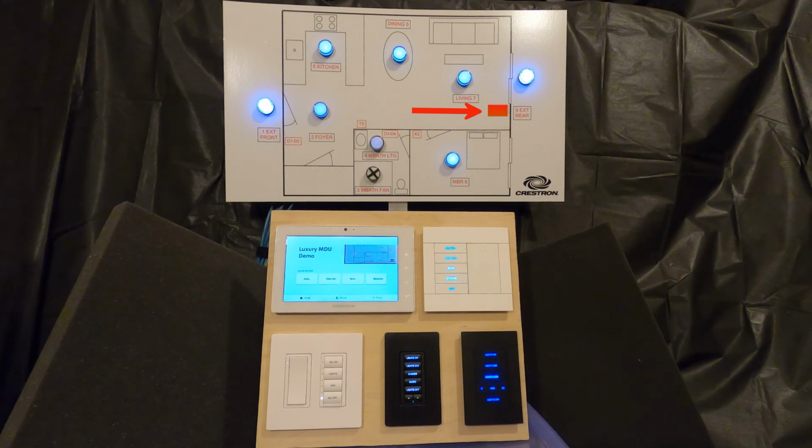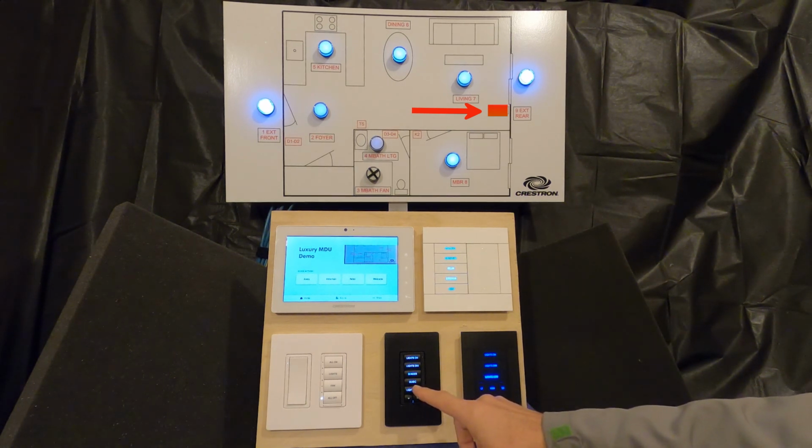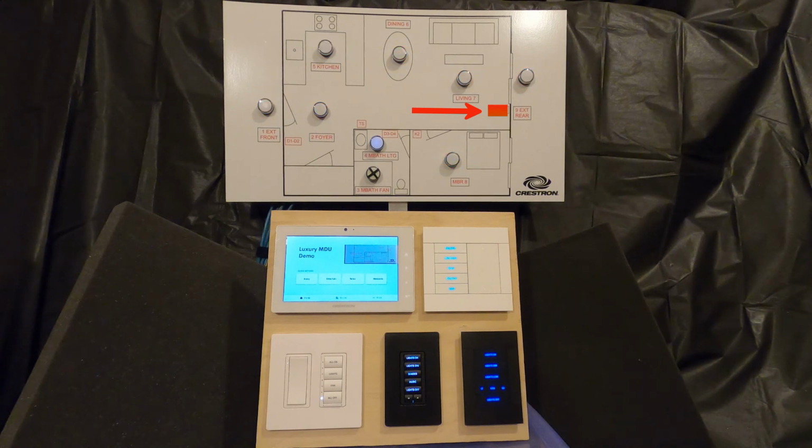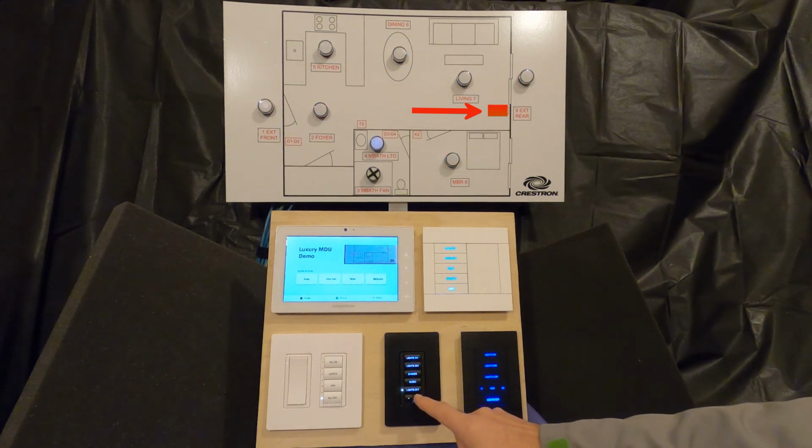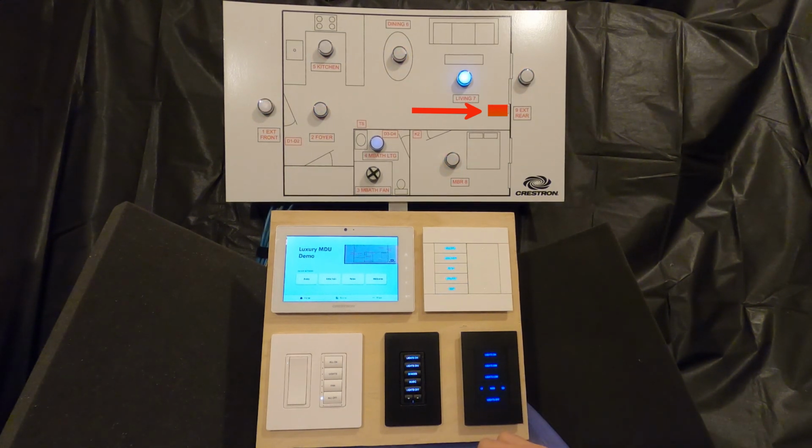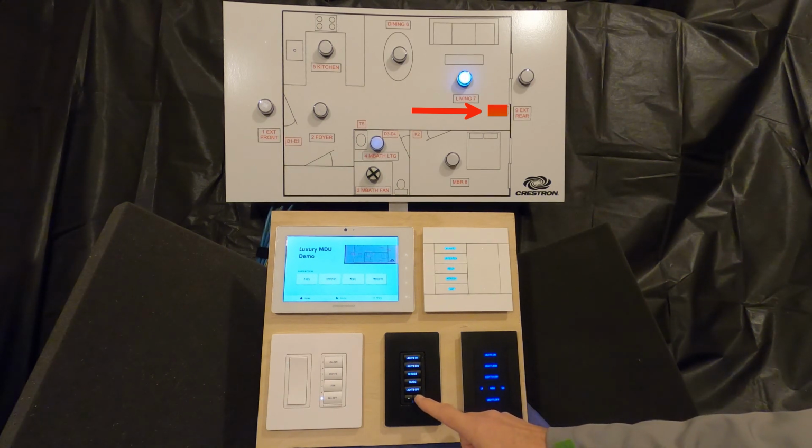The third and fourth buttons are reserved for shades and music, and the bottom large button is the Whole House Lights Off. The split buttons at the bottom raise and lower the living room light only.